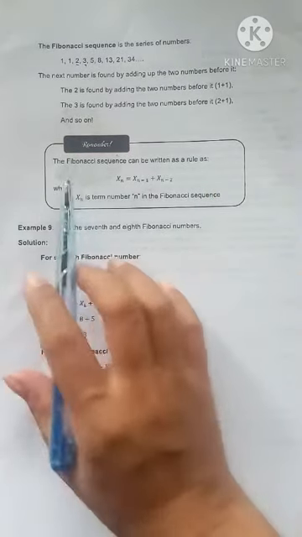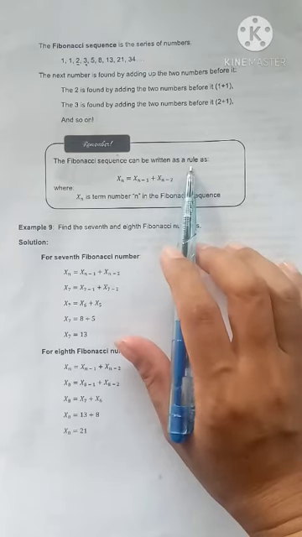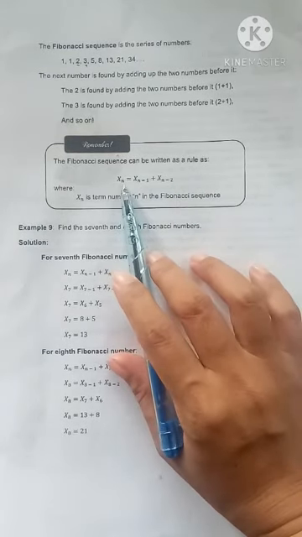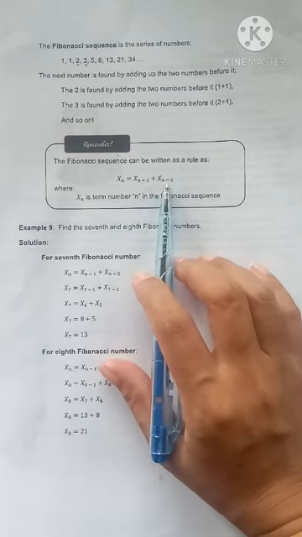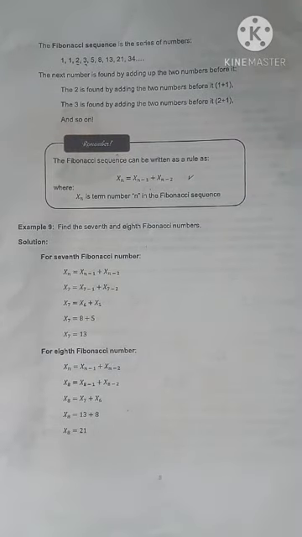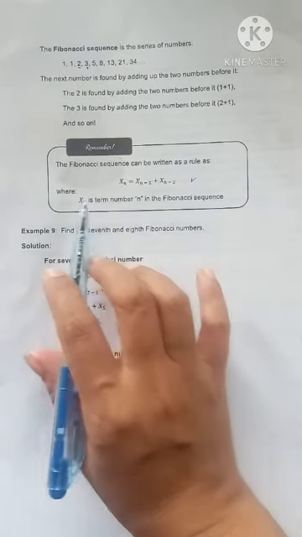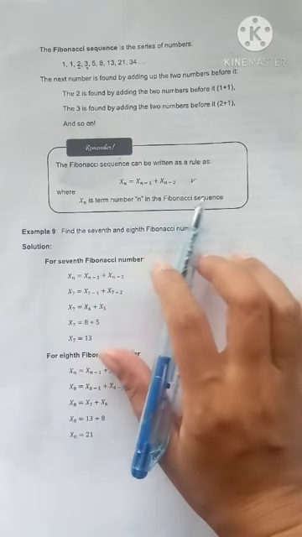Now remember, the Fibonacci sequence can be written as a rule: x of n is equal to x of n minus 1 plus x of n minus 2. So this is the rule where x of n is term number n in the Fibonacci sequence.